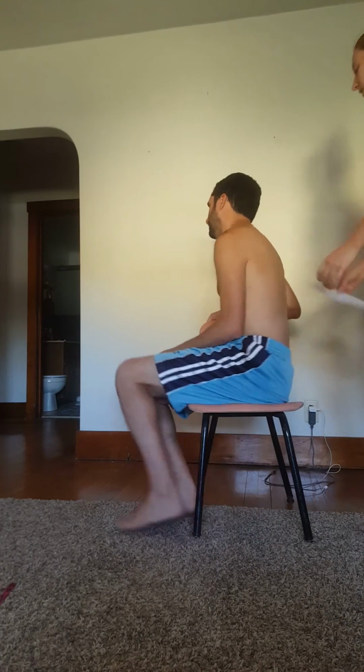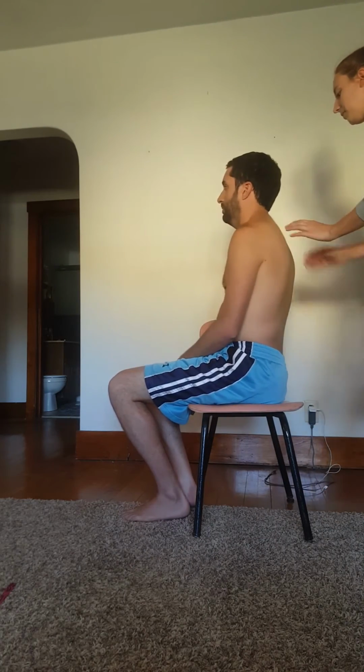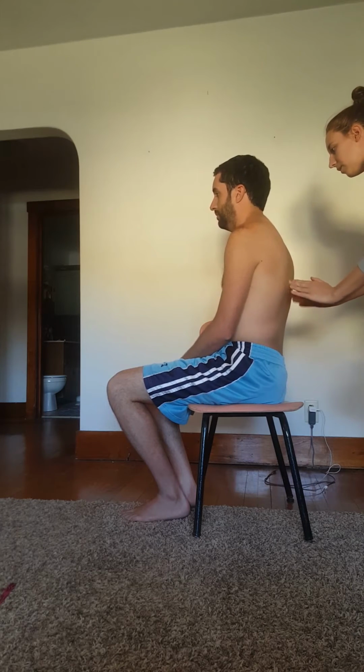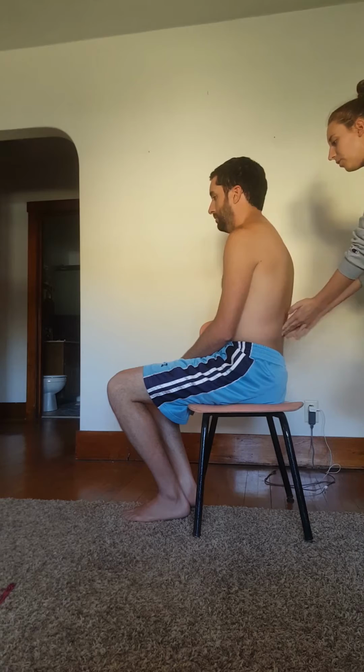On the posterior side, palpate the spine, making sure it's straight and it should not be painful.